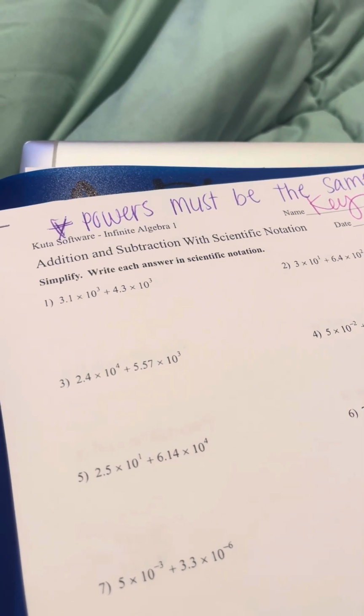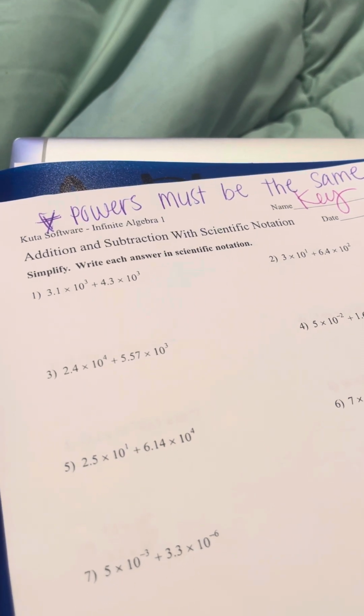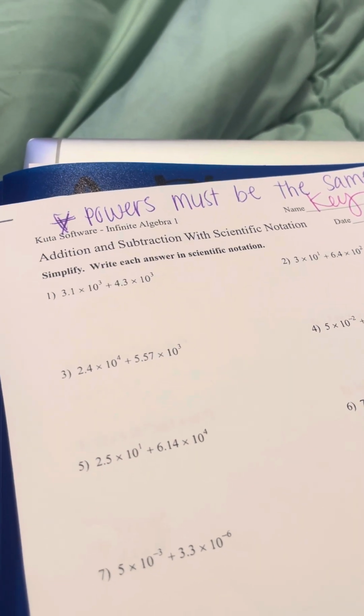Sometimes you'll get your answer in perfect scientific notation. Sometimes you'll have to fix the scientific notation. There's almost no way of knowing. You just get lucky. All right, so let's look at number 1.